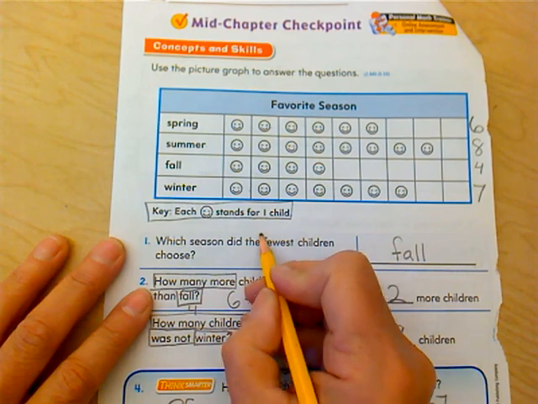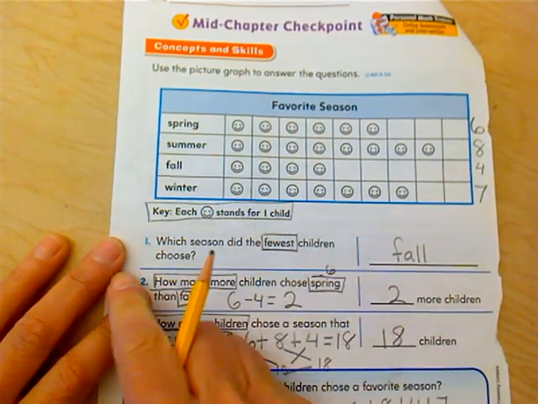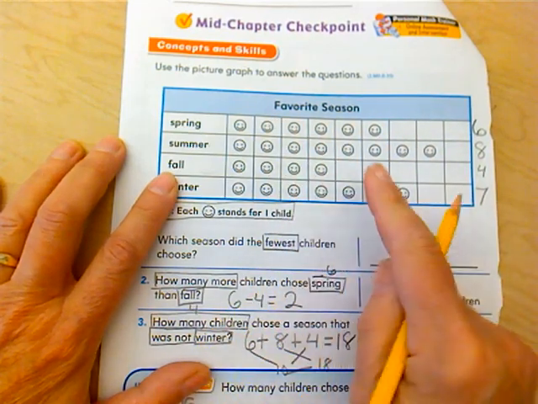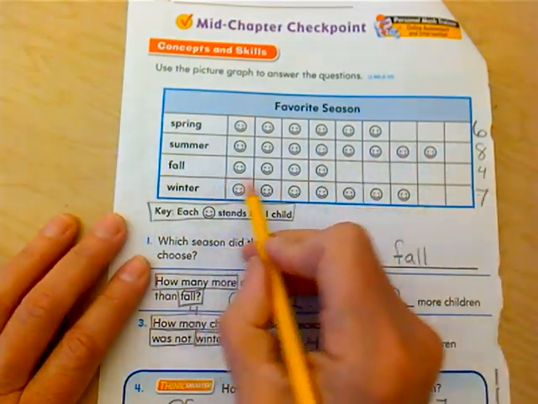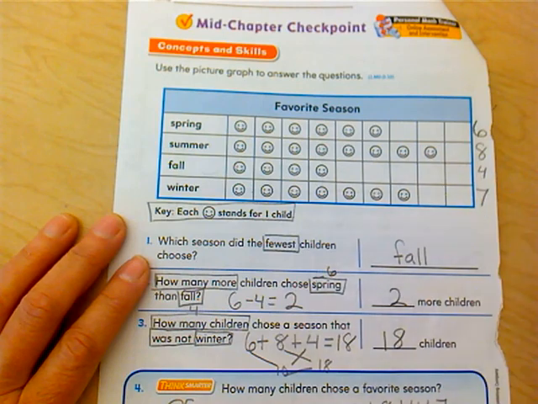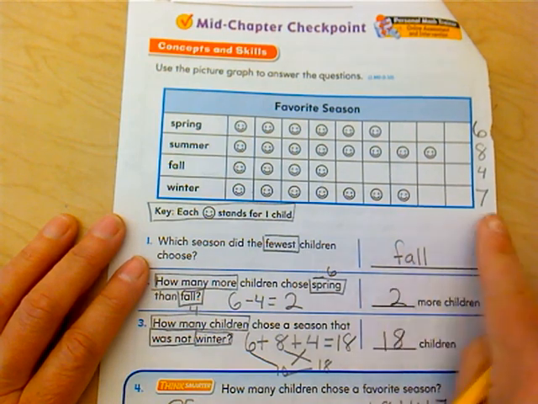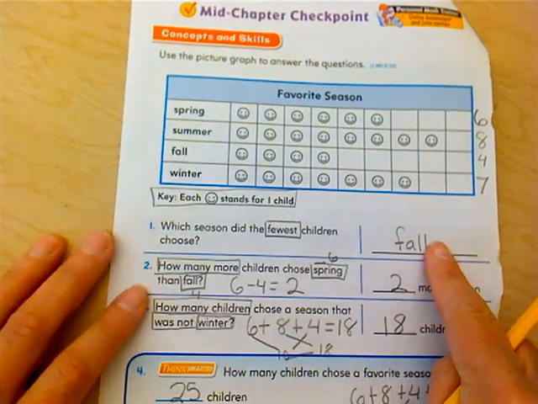Which season did the fewest children choose? Well, that would be 4. I can also look at my picture graph to see that this one has the least number of smiley faces, or I could look at my numbers here and see which one is the least. They all match up with fall, so I said fall.